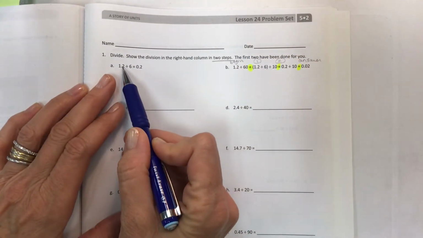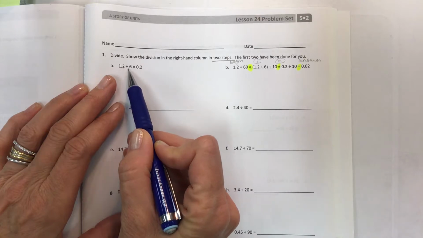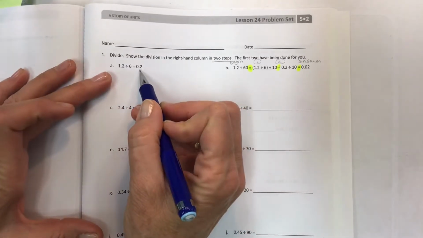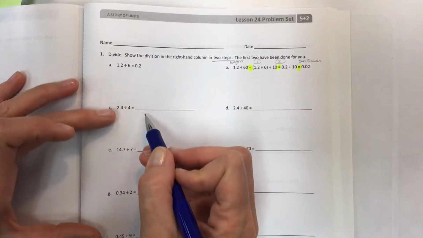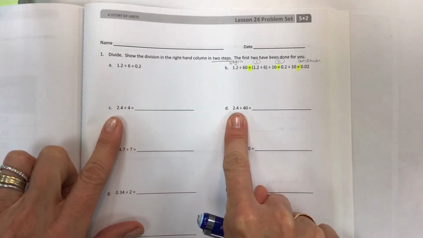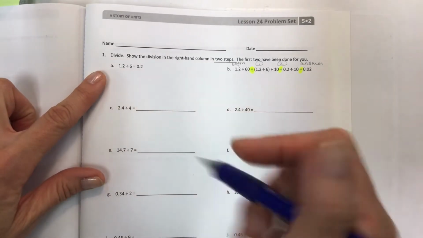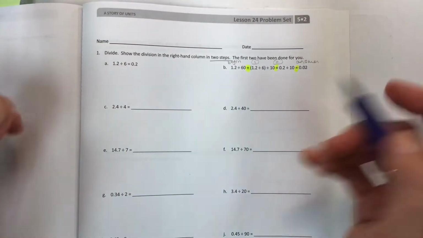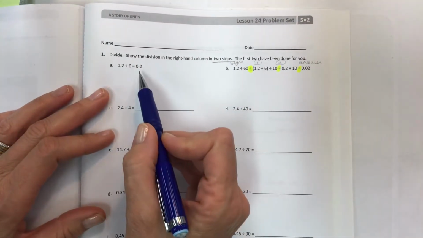If you take your 12/10, or 1 2/10, and divide by 6, we're going to write the standard form answer over here, because this problem is going to be very similar to the previous one. We're really just looking at everything across and then stringing it out, which is what they want you to do here. So let's get started.